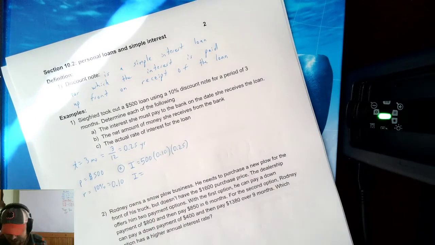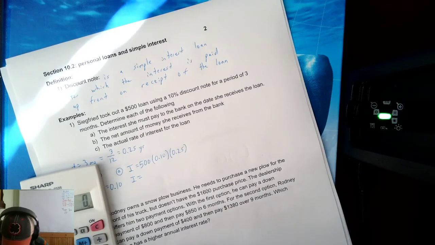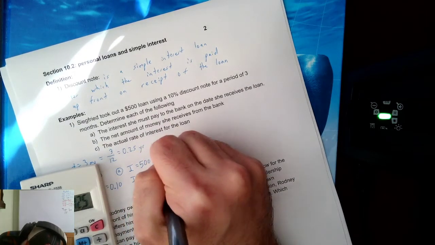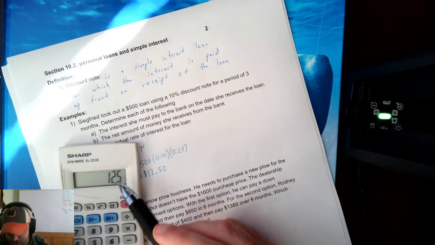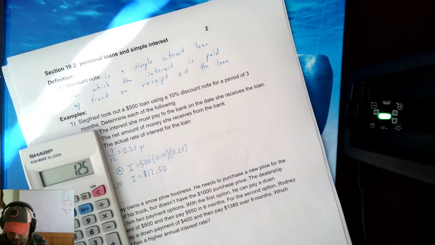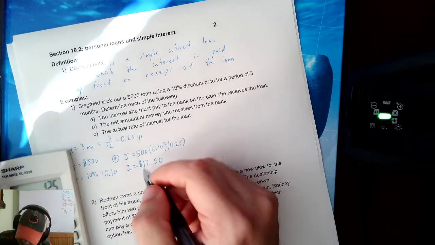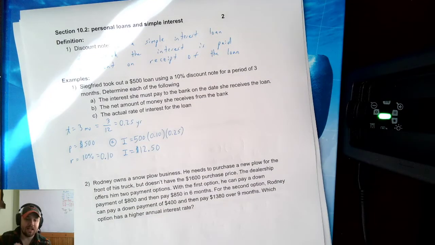So when I multiply all that together, 500 times 0.1 times 0.25 gives me $12.50. I added a zero because it's money, right? 12.5 is actually 12.50. So the interest she pays when she receives the loan is $12.50. So that is part A. She pays $12.50 at the moment of receiving the loan.